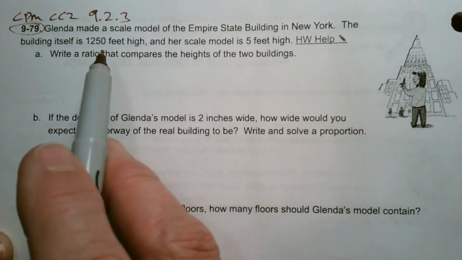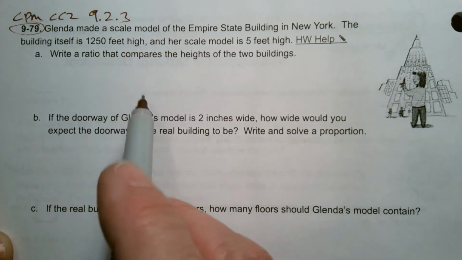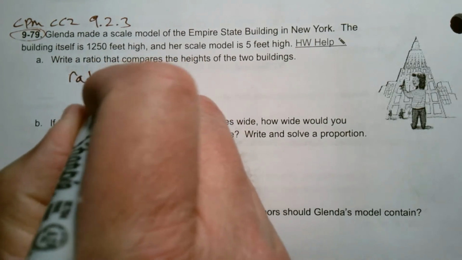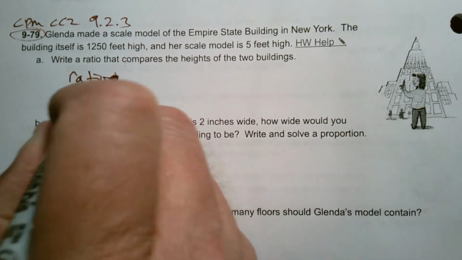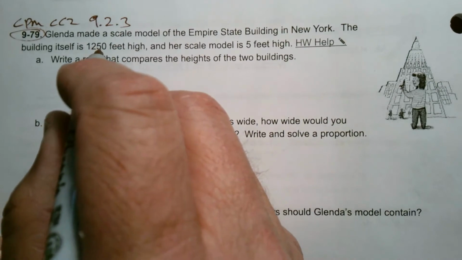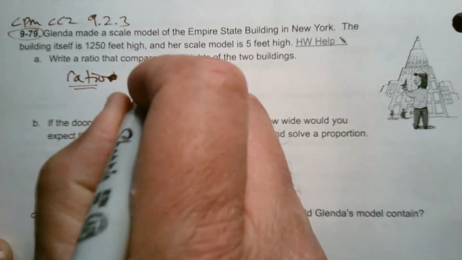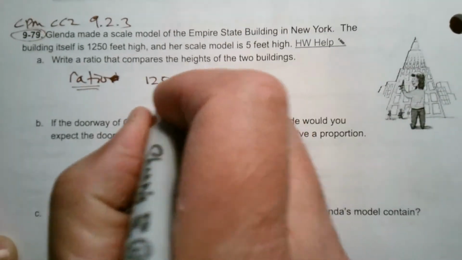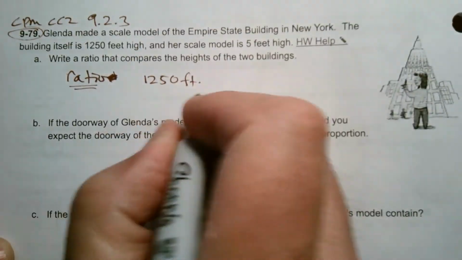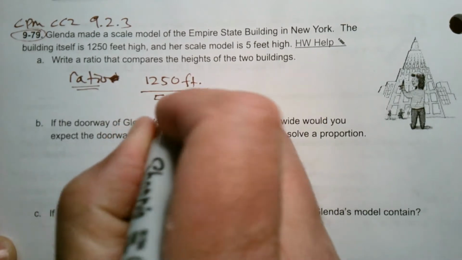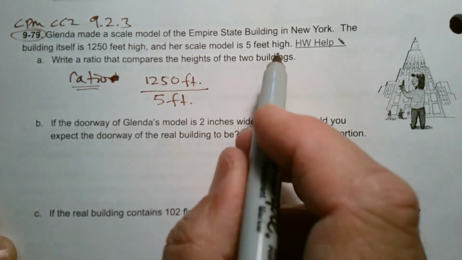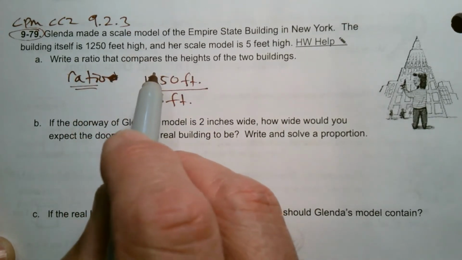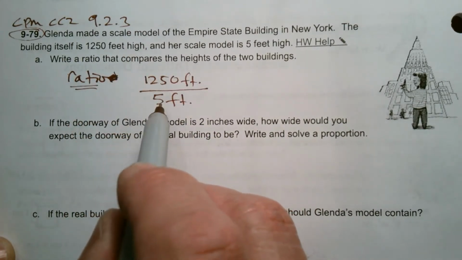So I want a ratio of the two buildings. The ratio that compares the two heights would be written as a fraction. We would say it's 1,250 feet, that's the Empire State Building, over 5 feet, and that's the model. So that's the ratio to compare the height of the actual building to the scale model.